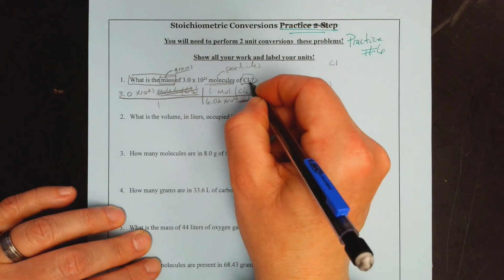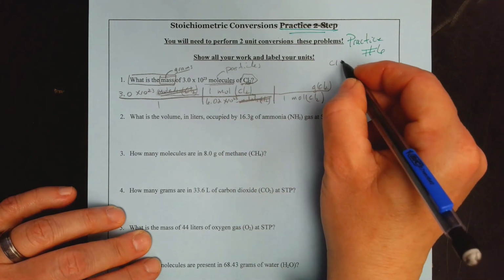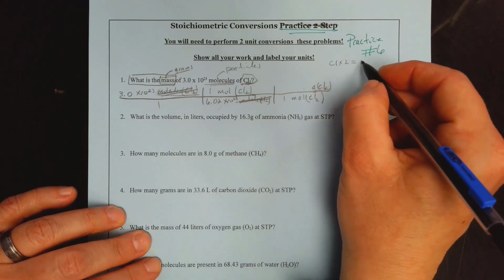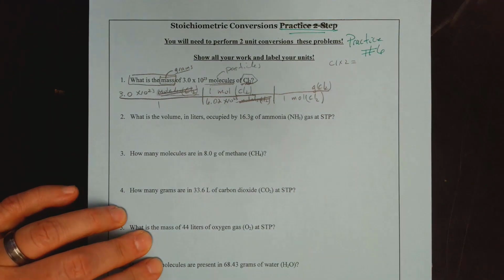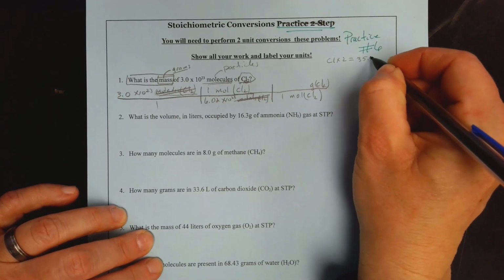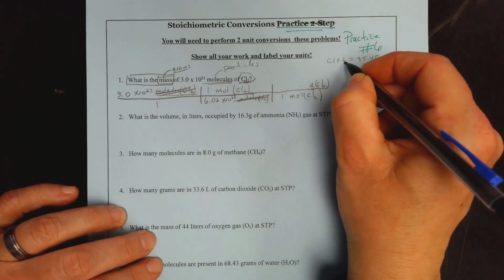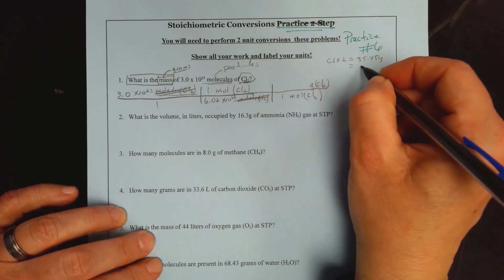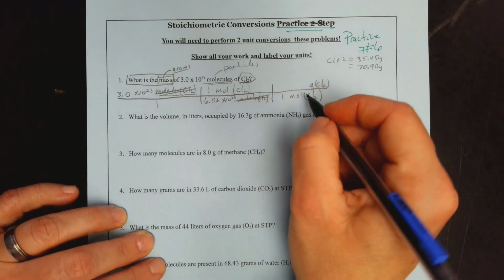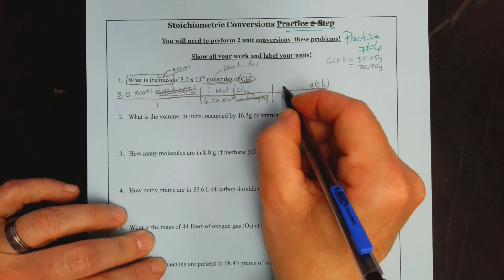I've got 2 of those because that subscript means I have 2. If I were to look it up, I would know that the mass of chlorine is 35.45 grams. Now remember, I have to take this times 2, which is going to equal 70.90 grams. And that's the number that I'm going to put in right here.